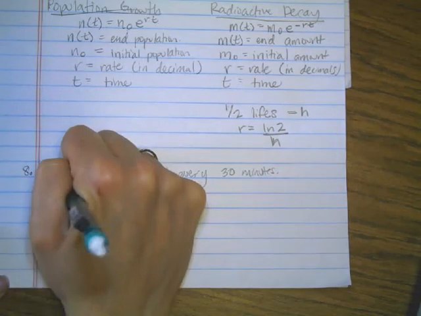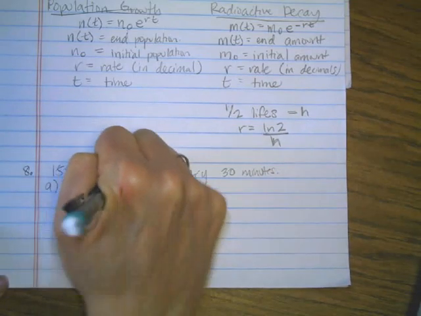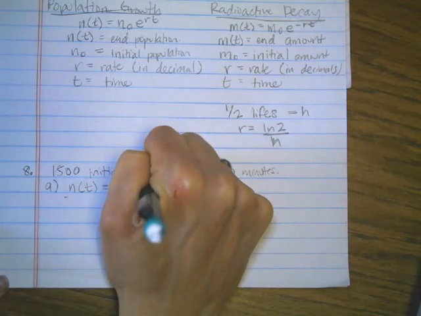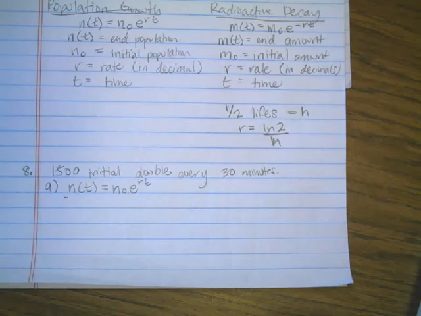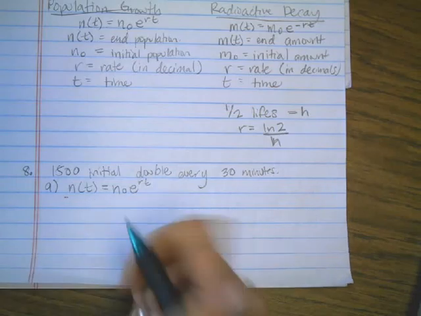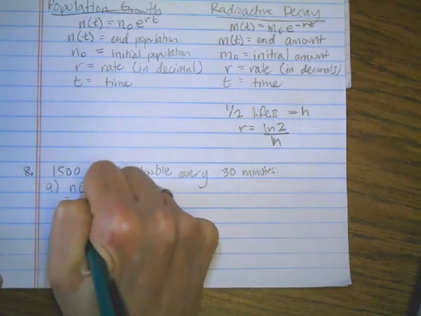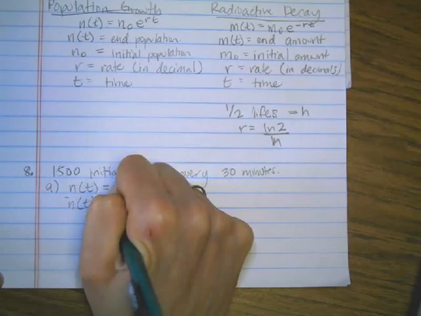So I have n of t equals n sub 0 e to the r t. In order to do this, first of all, we can substitute in what for initial? Good.